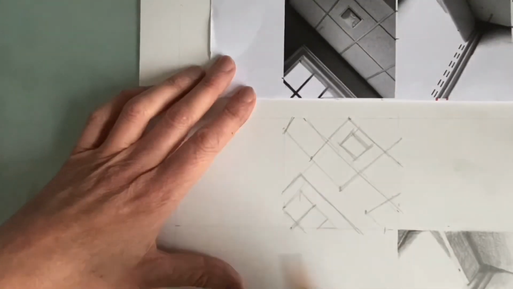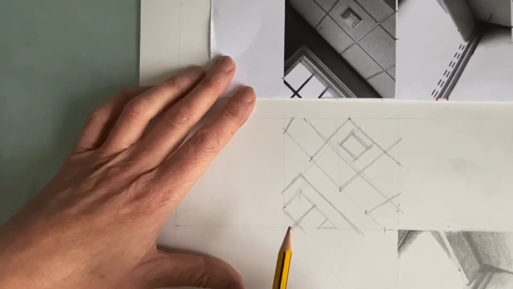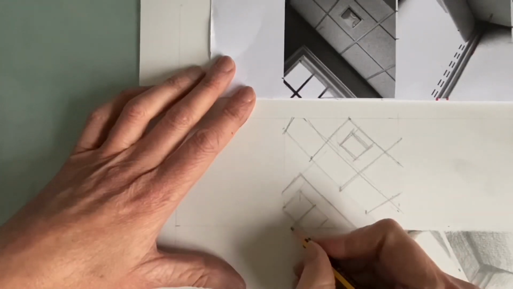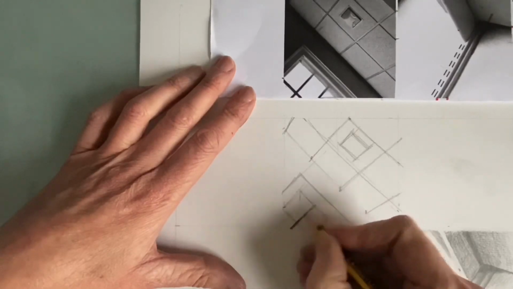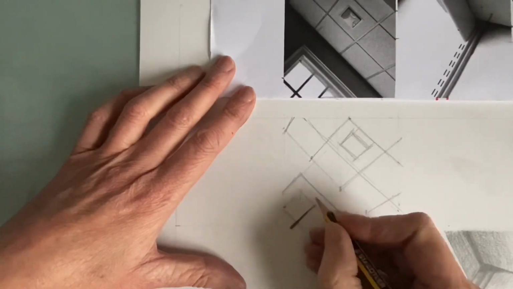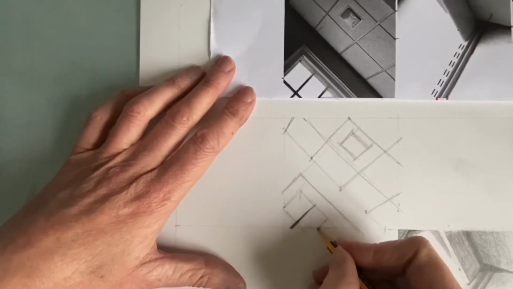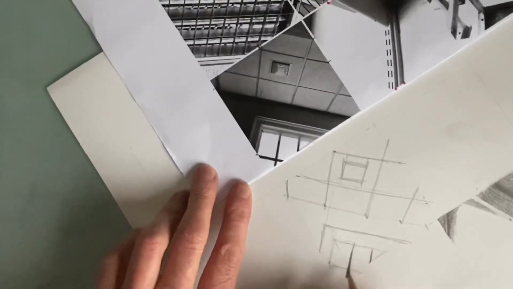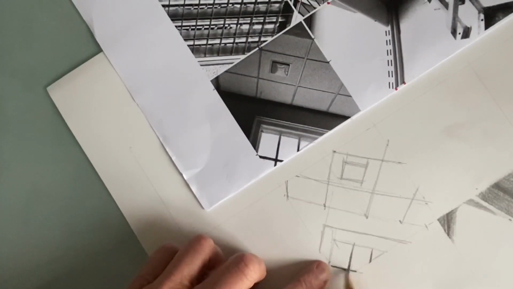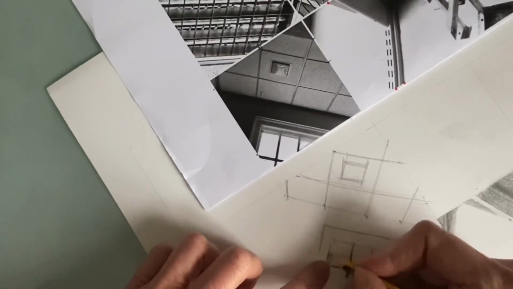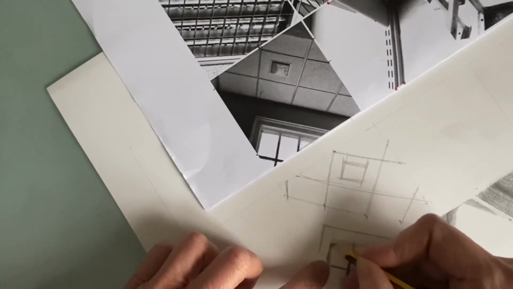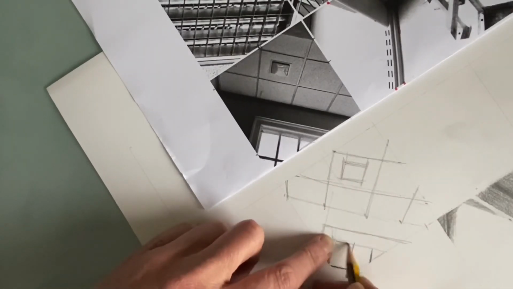The next stage, I'm going to start working with dark tones, not drawing heavy lines, but just start working in tonal sections. See on the window frame, it's darker at this end than it is at that end, so I'm pressing slightly harder here. It's dark at the bottom there, I can see that recess.